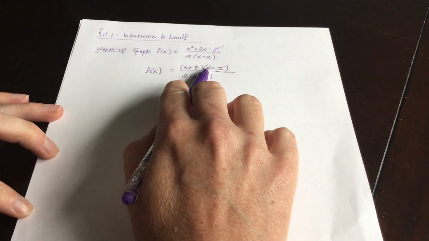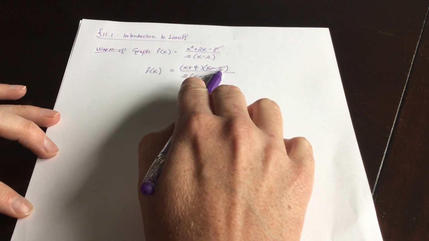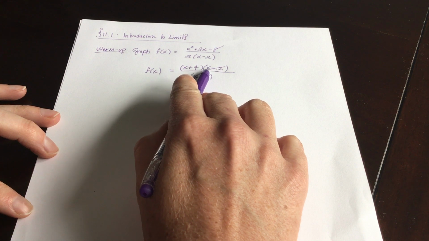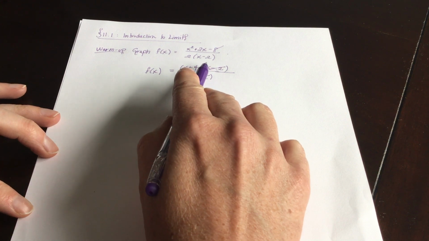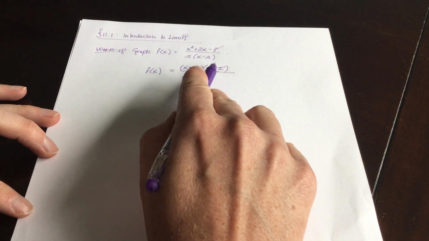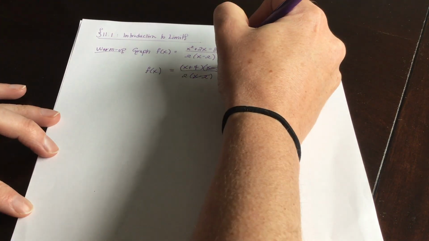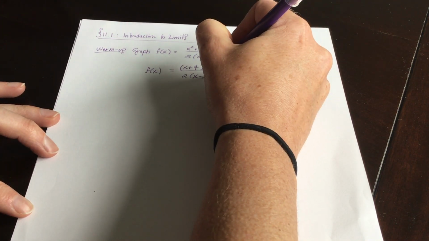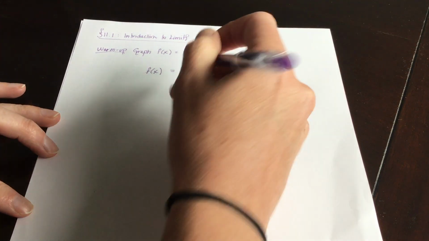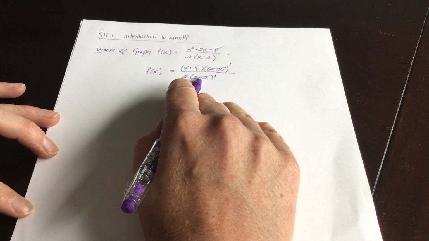Because if x was anything but 2, let's say x was 25, then you'd have 25 minus 2, and then this would also say 25 minus 2. So you have 23 divided by 23. So the reason they cancel is because for any number except for when x is 2, these numbers would divide out. And what if x was 2?